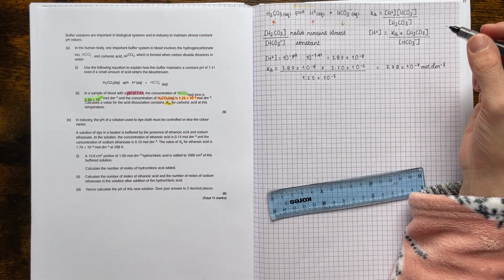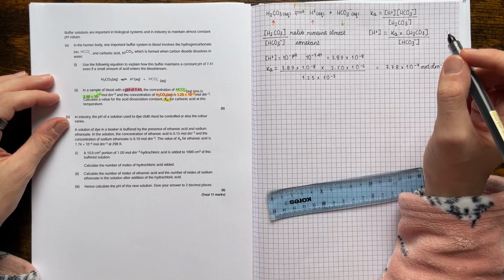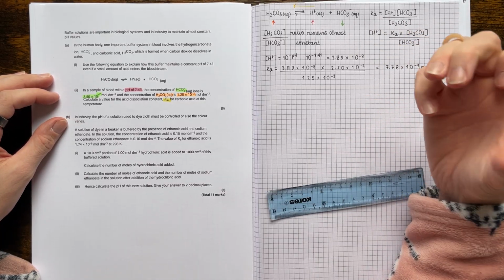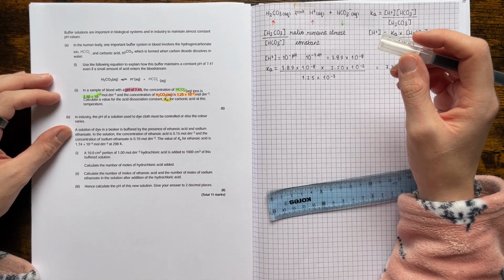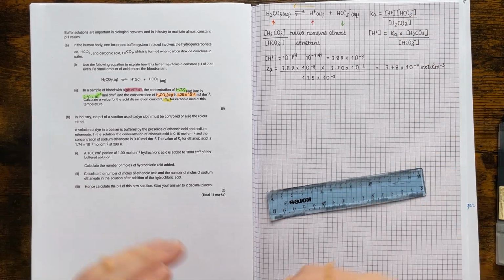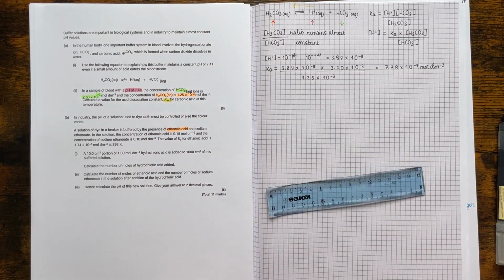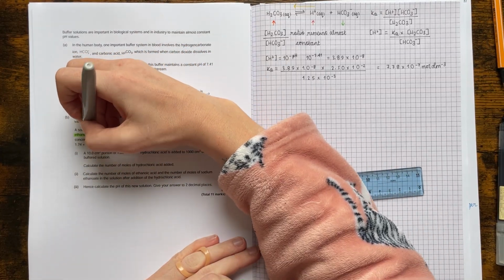Now we're going to be using, like I say, really similar things in part B. So it says, in industry, the pH of a solution used to dye cloth must be controlled or else the colour will vary. Makes sense. A solution of dye in a beaker is buffered by the presence of ethanoic acid, which is our weak acid, and sodium ethanoate, which is the salt of the weak acid.